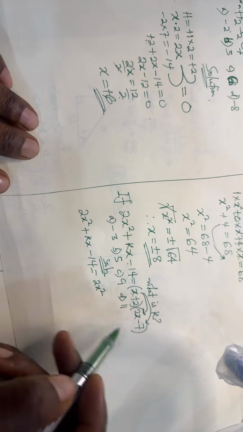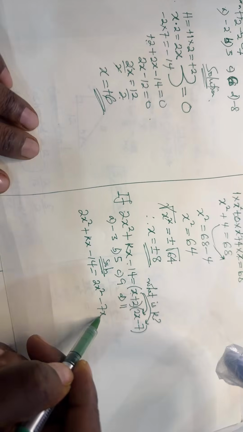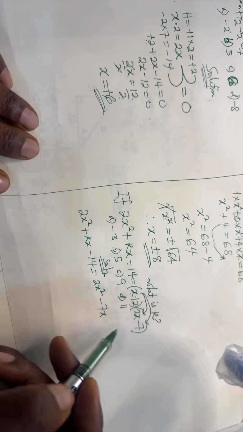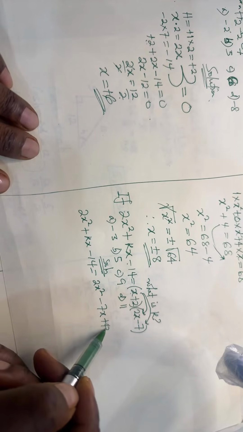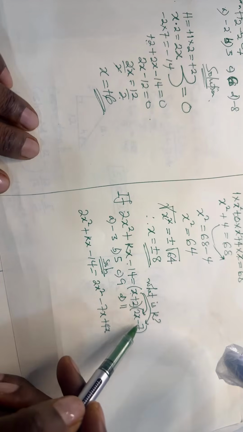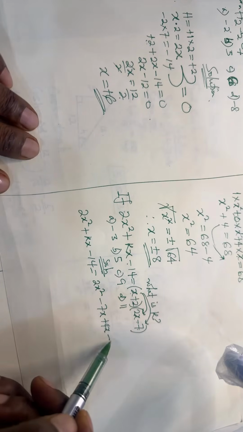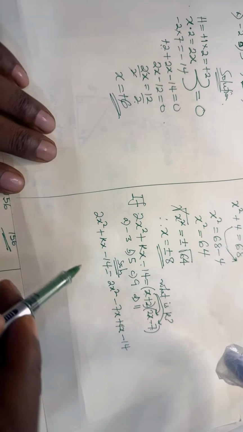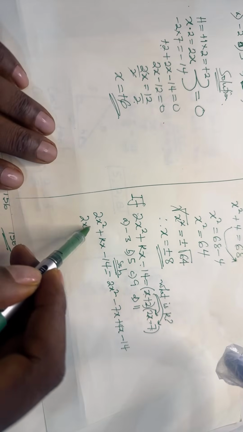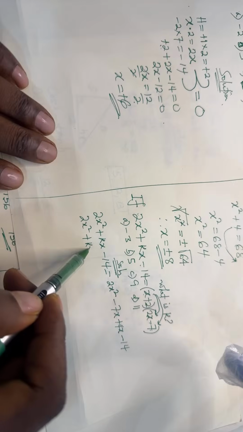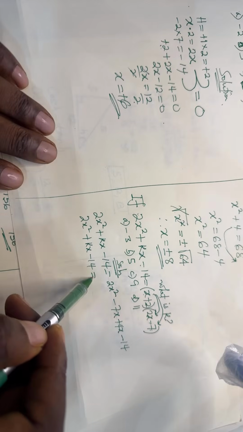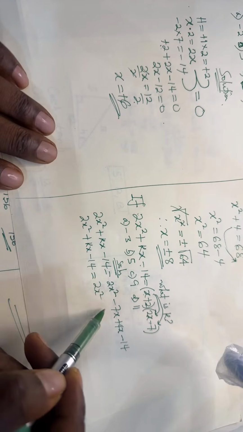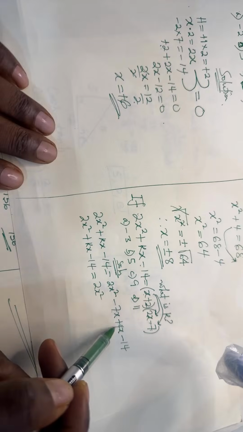X times -7 gives us -7x. Now 2 times 2x will give us 4x. And then 2 times -7 will give us -14. What does this mean? 2x squared plus kx minus 14 equals 2x squared minus 7x plus 4x minus 14.